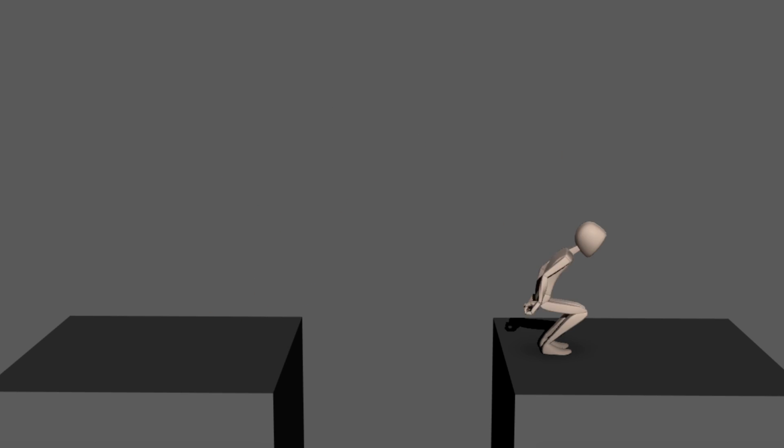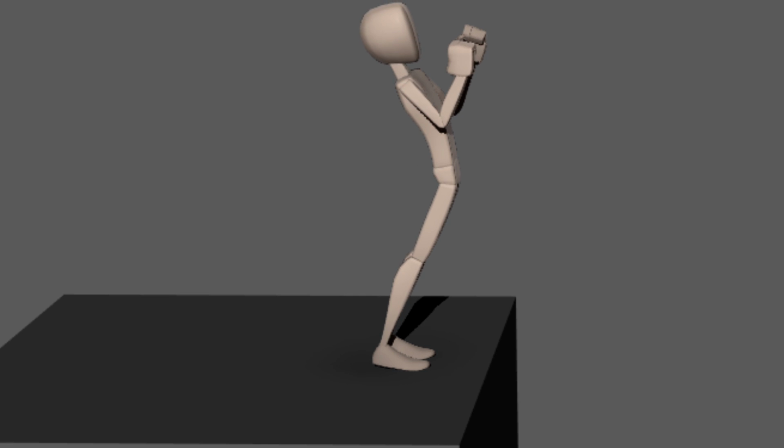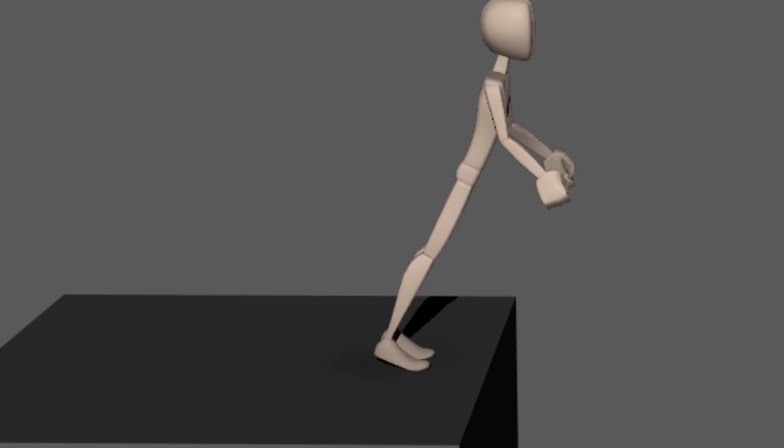7. Anticipation. Anticipation is the preparation for the main action. In week 9's exercise, the character bends his knees in anticipation of what's about to happen and springs into action by jumping from the ground up into the air.